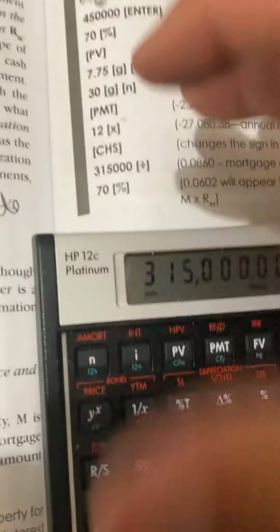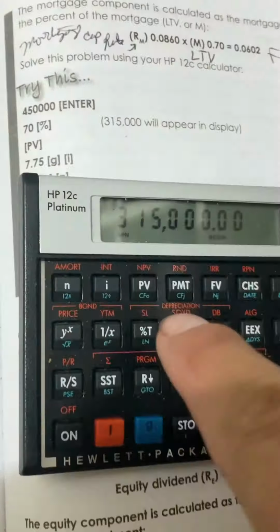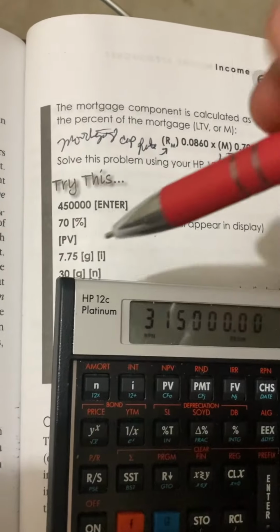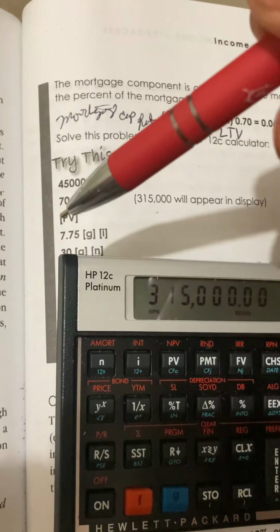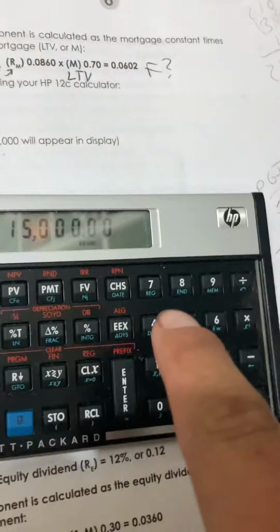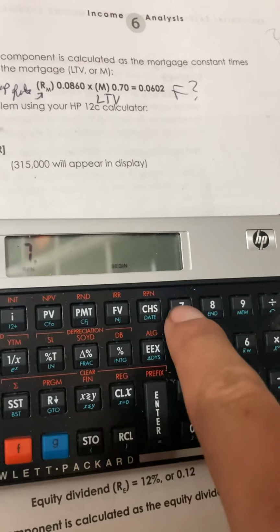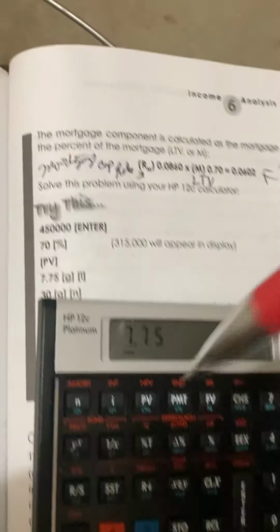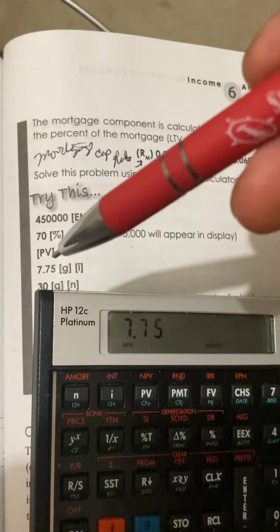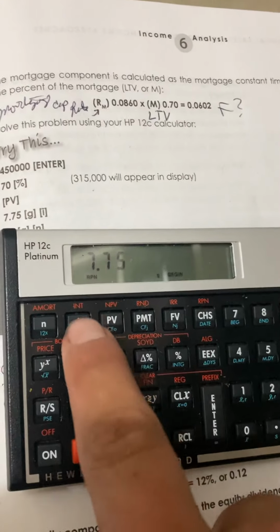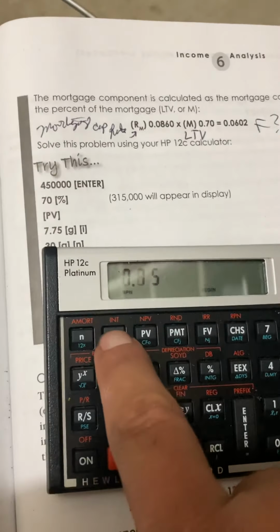Now press the present value key, which is this one. Now press 7.75, G prefix. Put that in your interest register.